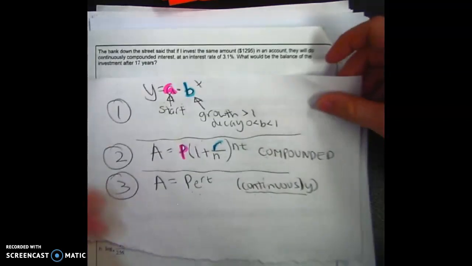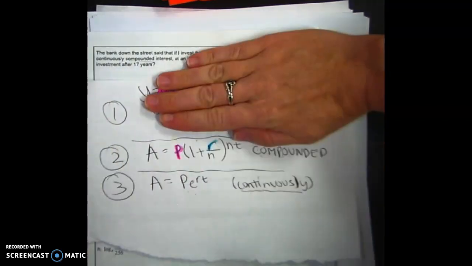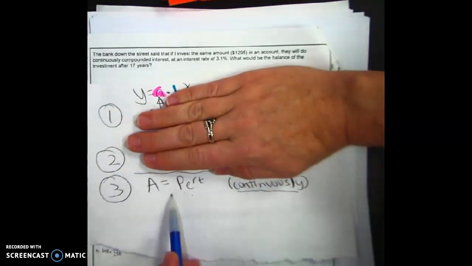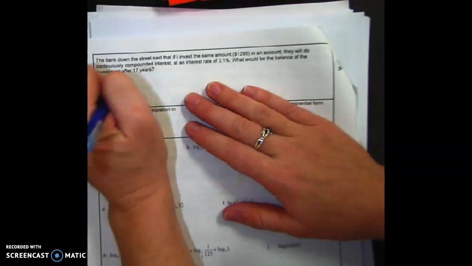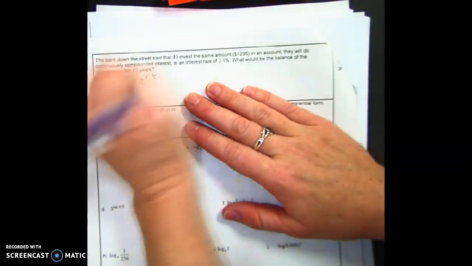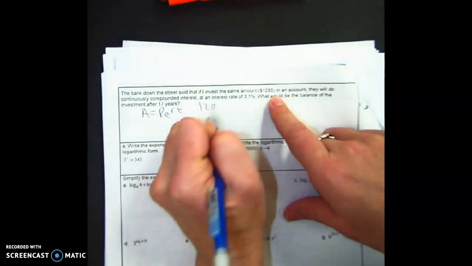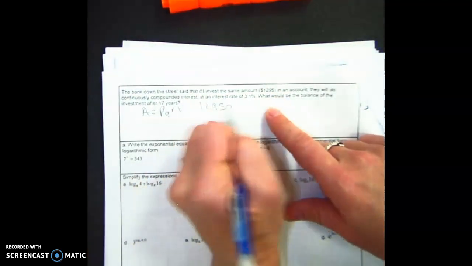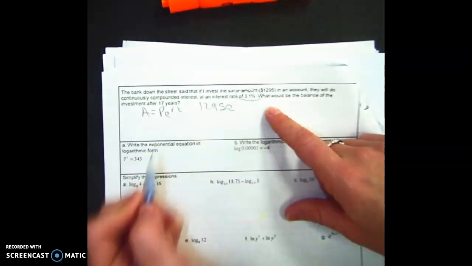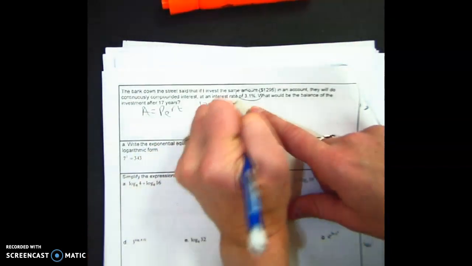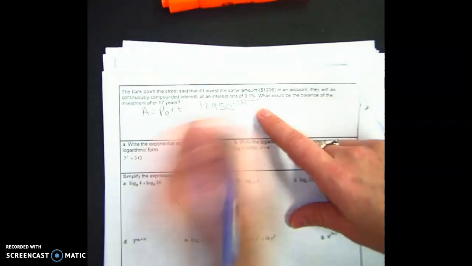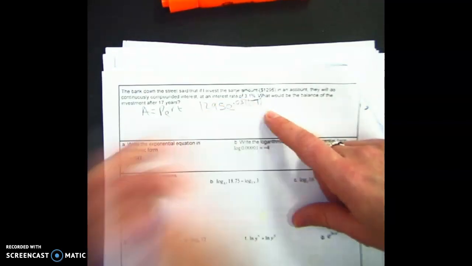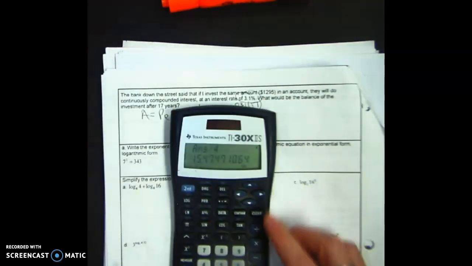Right, another word problem. Compounded, so that's out. Continuously, that's out. That means it's perfect. So A equals P e to the RT. All right, what's the principal? They started with 1295. E always stays the same. The rate is 3.1%. Move it over twice. And the time is 17 years. It looks like all they want us to do is plug this straight in. All right, I can do that.